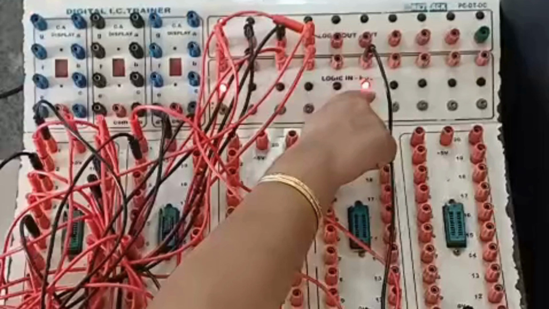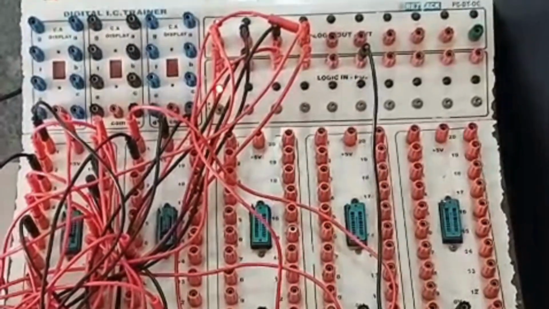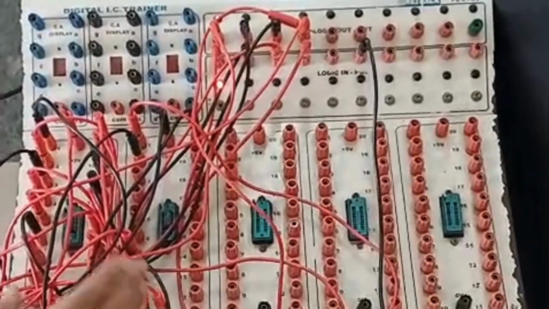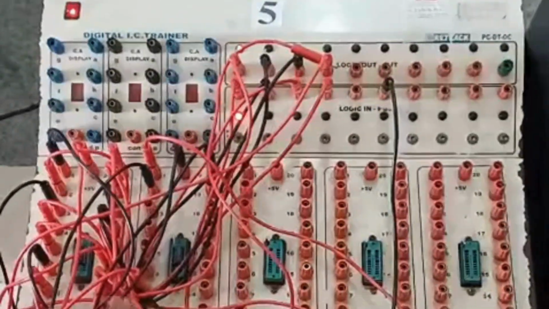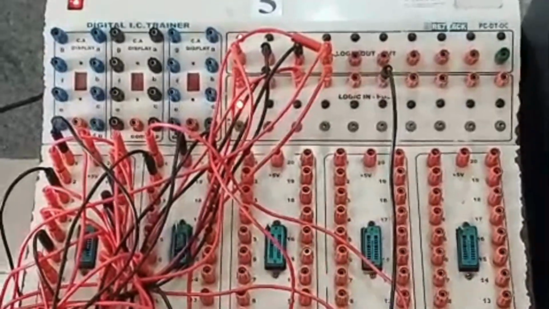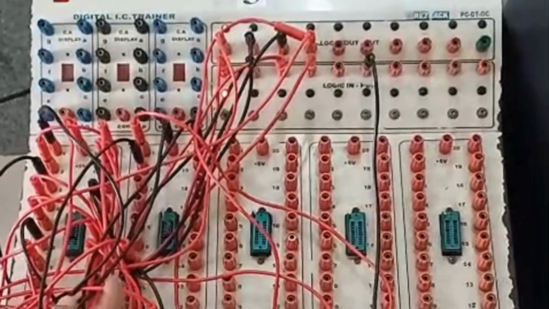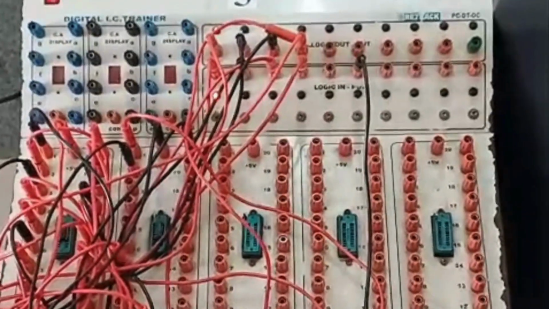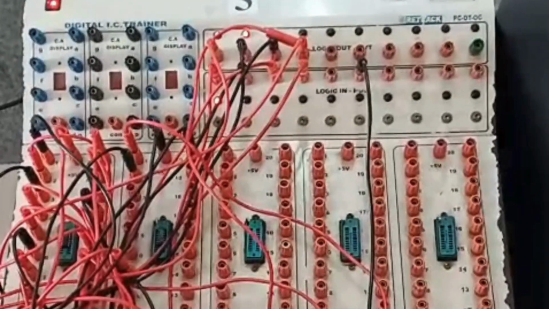Now change the mode to 0. If M is equal to 0, it indicates serial mode. So first, in parallel mode, the data should be loaded into the shift register. After loading the data, change the mode to serial, that is, make M equal to 0. Now apply the clock pulse. You can observe the next state is 1100.